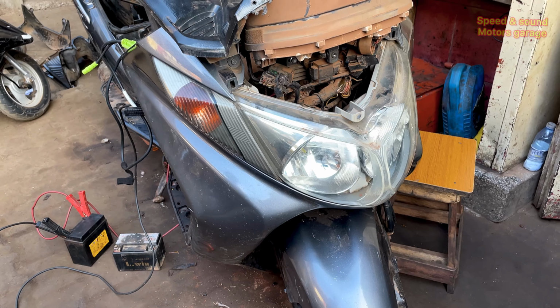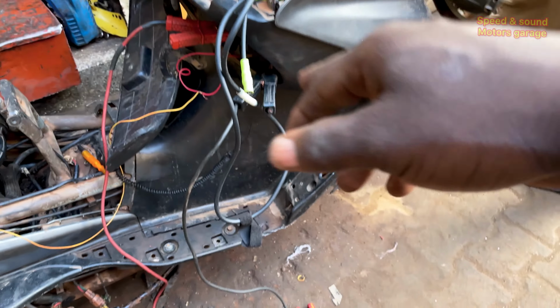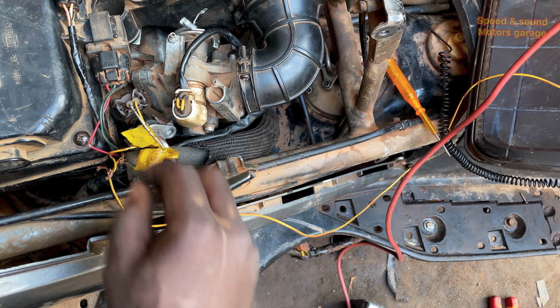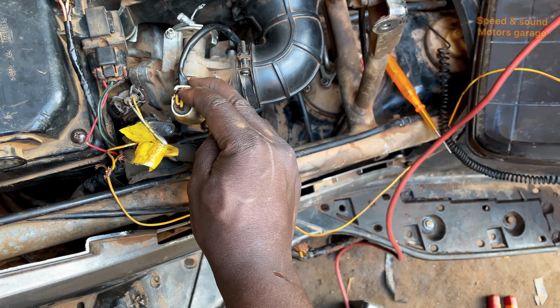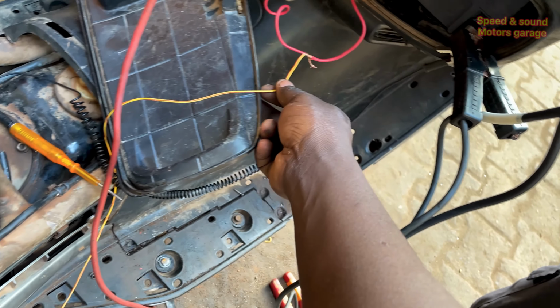Jump starting. So now we have connected our jumpers, as you can see them. Now we have made sure that we supply the fuel injector with the 12-volt line, the bypass line.